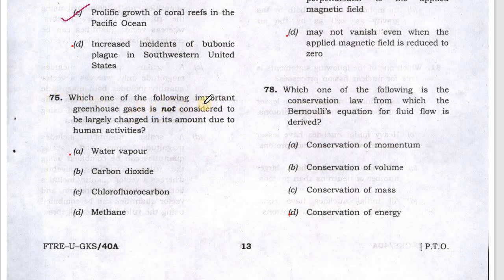Next 75 is, which of the following greenhouse gases is not considered to have largely changed in amount due to human activity. So this is the water vapor.